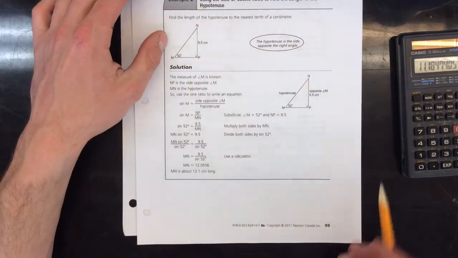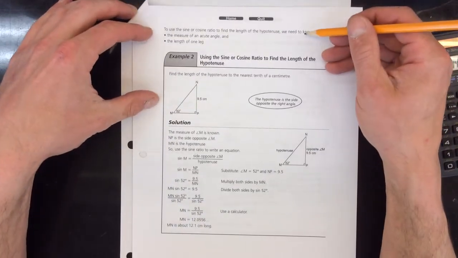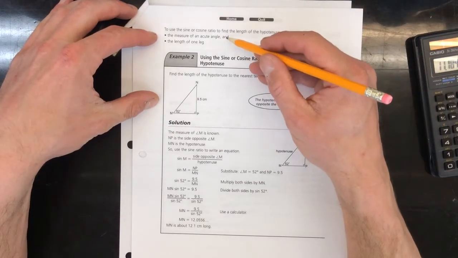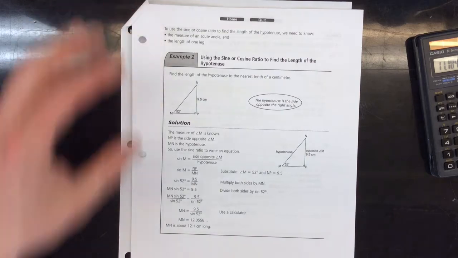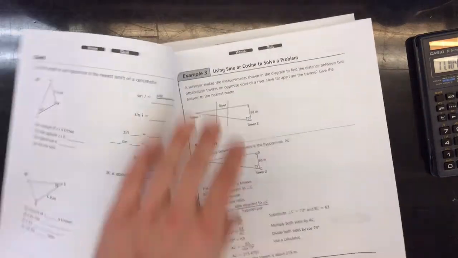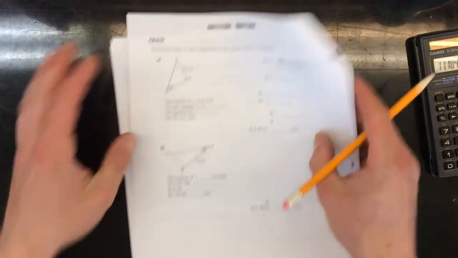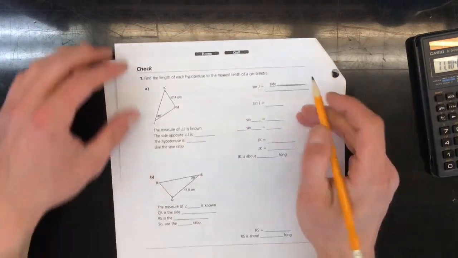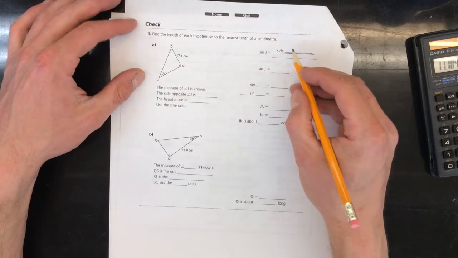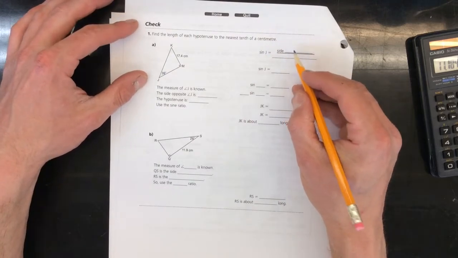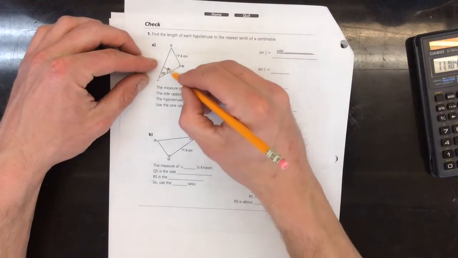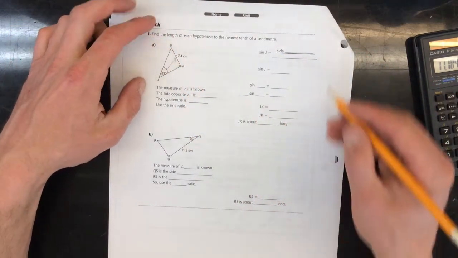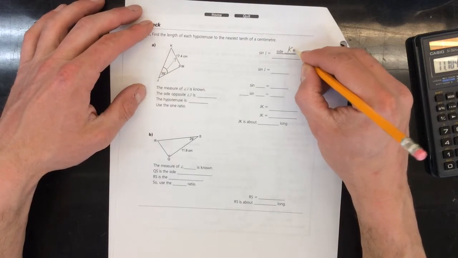Now we can use the sine or cosine ratio to find the length of the hypotenuse. We need to know the measure of the angle and the measure of one of the legs, whether it's the opposite one or the adjacent one. Find the length of each hypotenuse to the nearest tenth of a centimeter, or 1 decimal. So we have angle J, and what we need to do is look at the side we're given, which is the side KM.